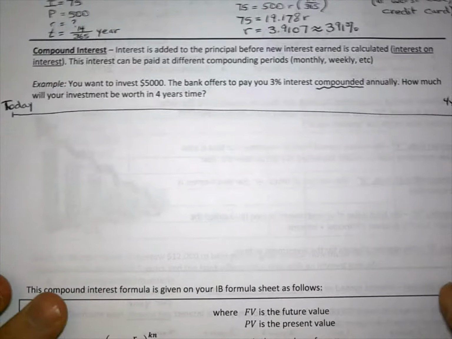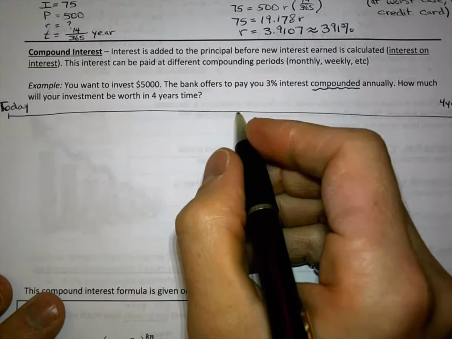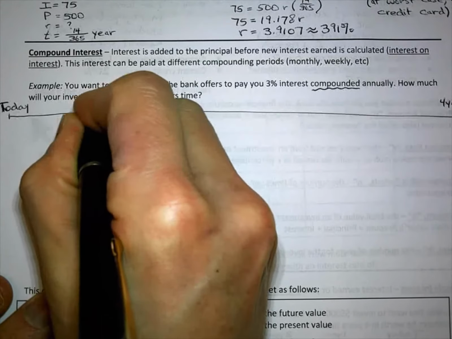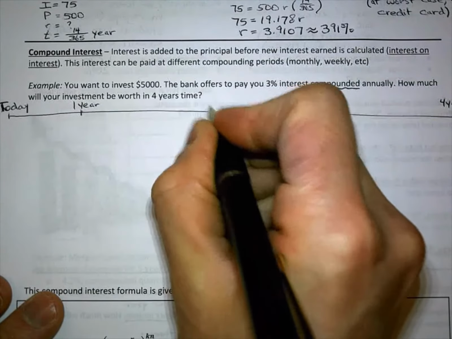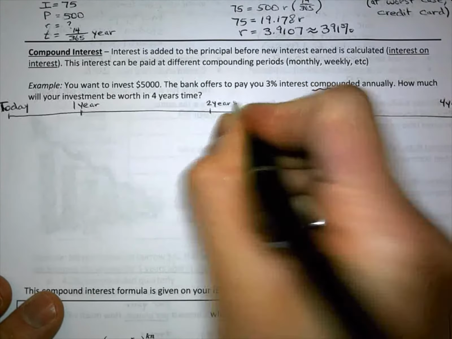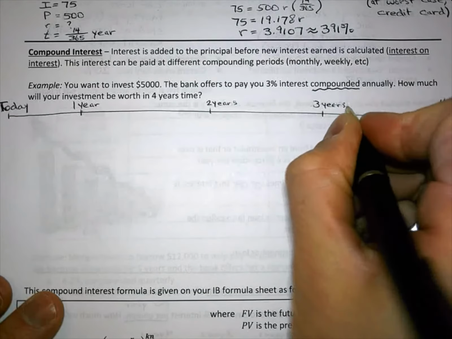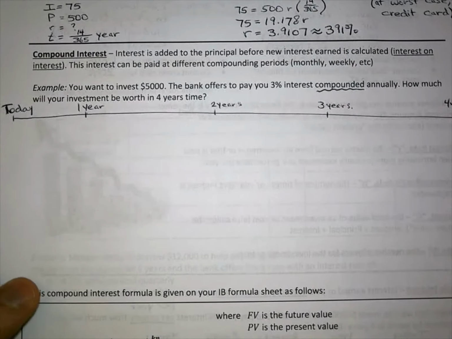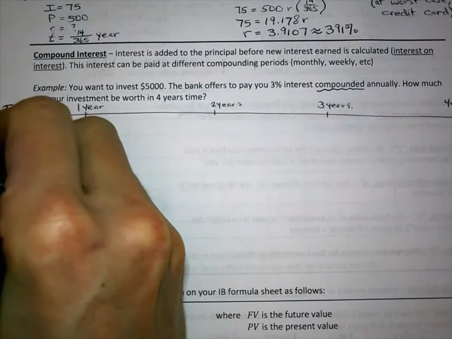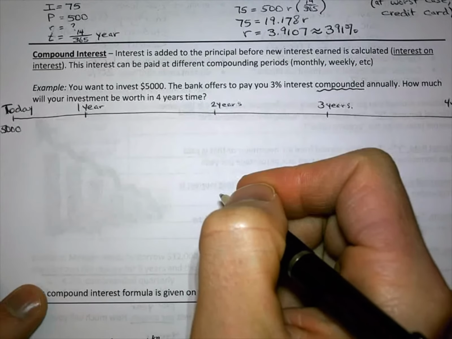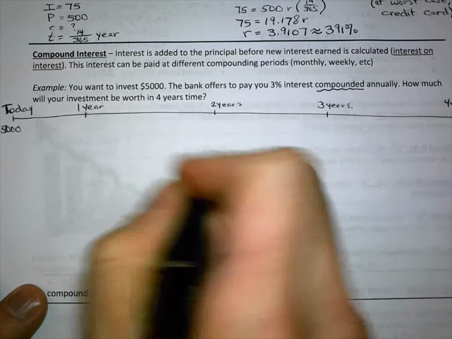Zoom out a little bit here so we can see. And then I have 1, 2, 3, right? So I have 1 year, 2 years, and 3 years. Okay, so today, pretty easily, I have $5,000. Put it in the bank. They have this great interest rate that got me in there. Now, how much money do I have the next year?